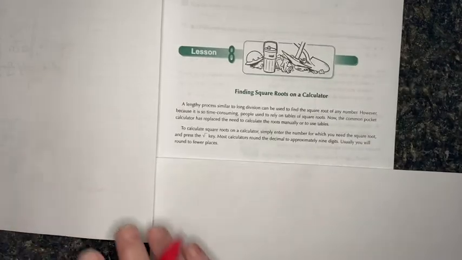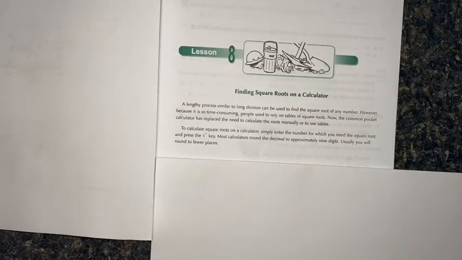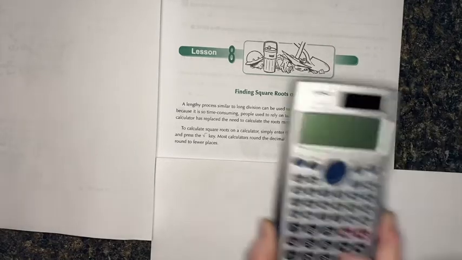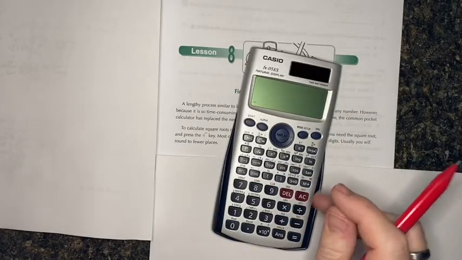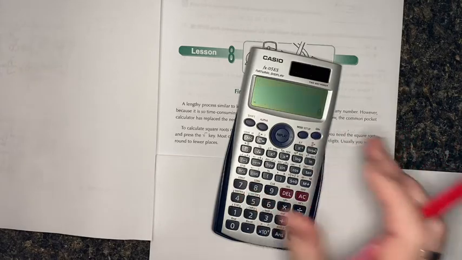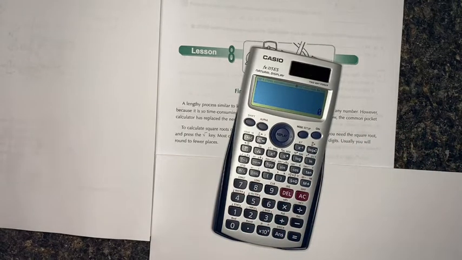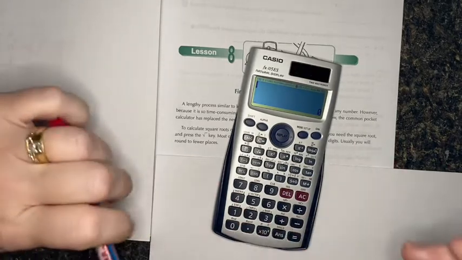All right, so lesson 8 is on page 30, and it's my favorite lesson of this week because it's finding square roots on a calculator. And perhaps you have done this on a calculator before, perhaps not. This is the calculator that I have on hand right now, and I don't know, it looks like you can kind of see what I see here.